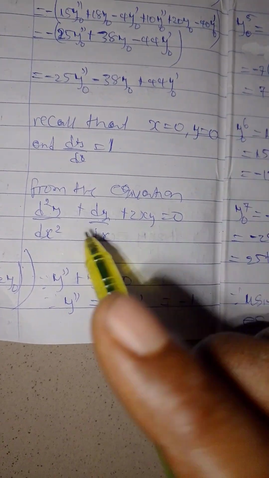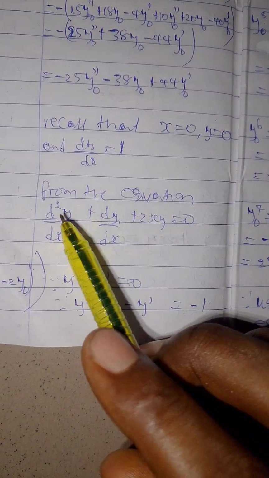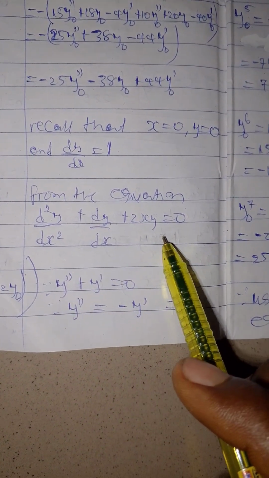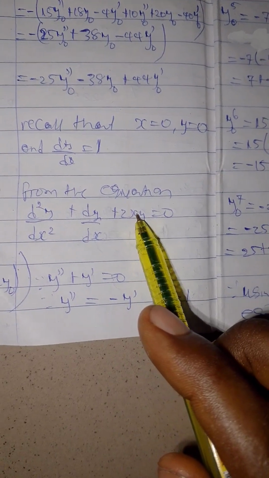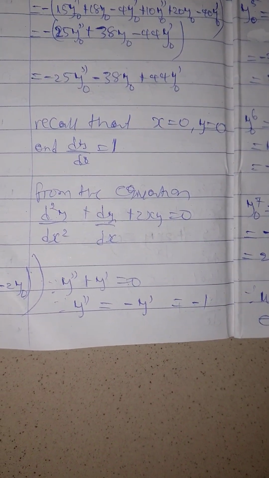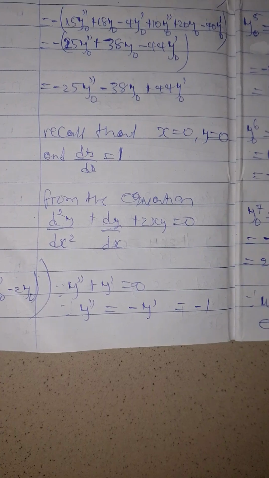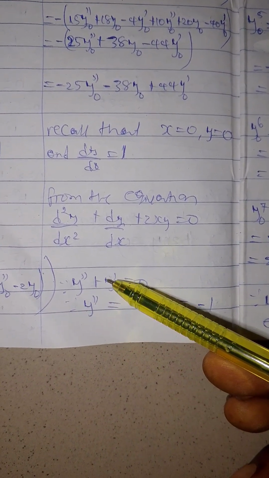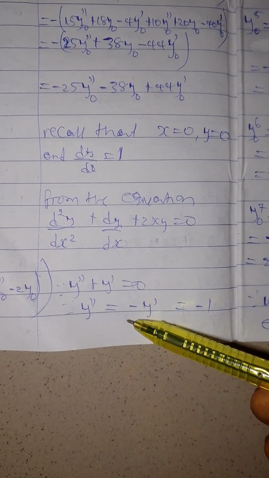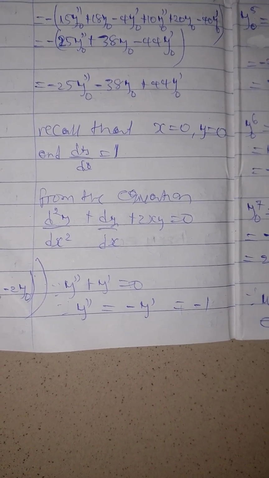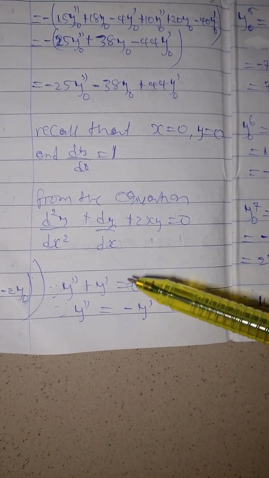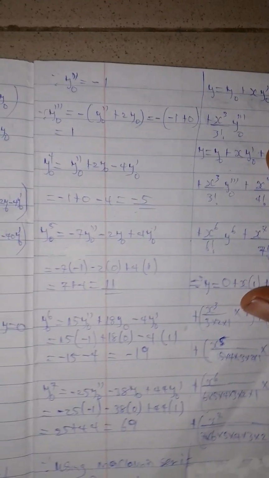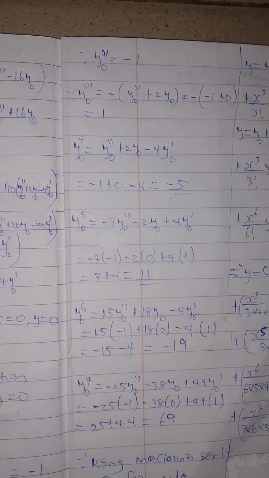So from the equation we say that now I know that d square y over dx square is y prime prime, and dy dx is y prime is equal to what? x is already zero, so it becomes equal to zero. Now therefore, making the highest power of y the subject of the formula, that becomes y prime prime. Anything over here will move over, so that becomes y prime prime is equal to minus y prime, okay, isn't it? So therefore I know that y prime is 1, that is dy dx is 1, so that becomes now therefore y prime prime naught is equal to minus 1.